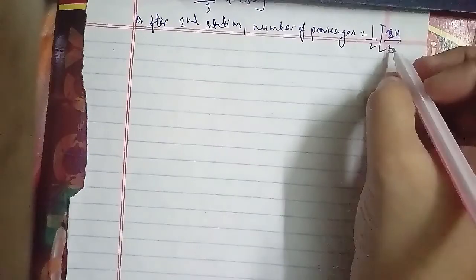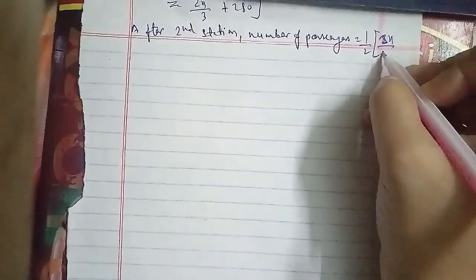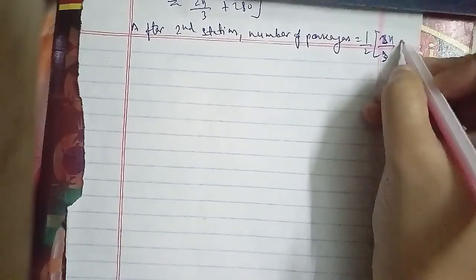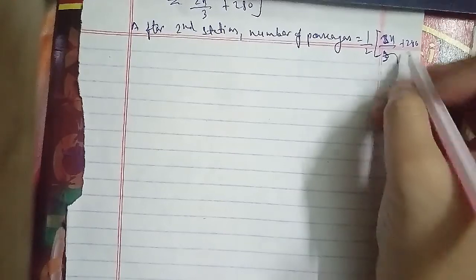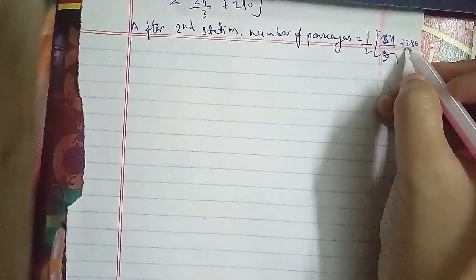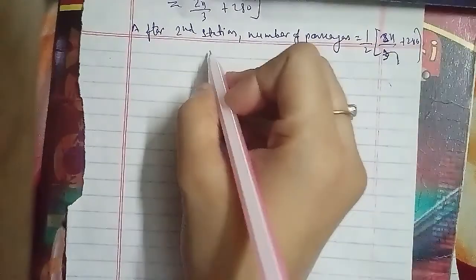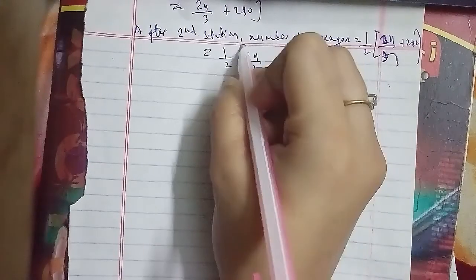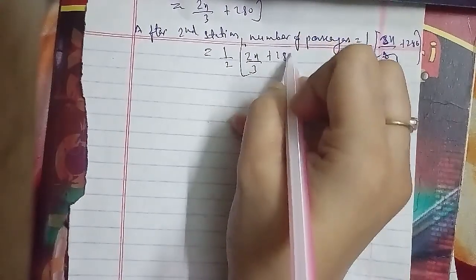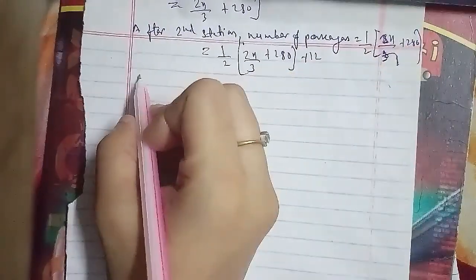2x by 3 plus 280 equals 2 into 236, then 2x upon 3 equals 192, and then x equals 192 into 3 by 2. 2 ones are 2, 2 9s are 18, and 2 6s are 12, and that is 96, 3 times, and the answer would be 288.